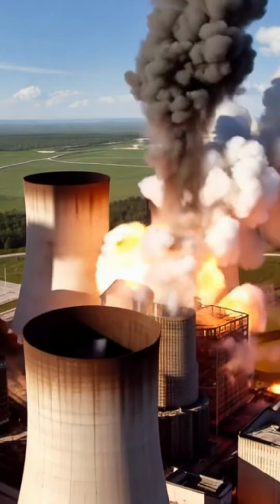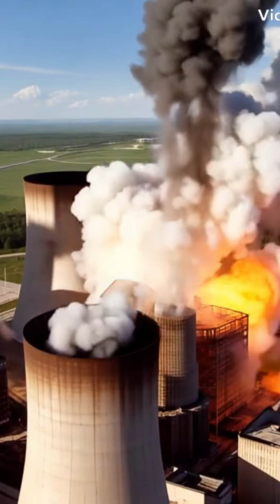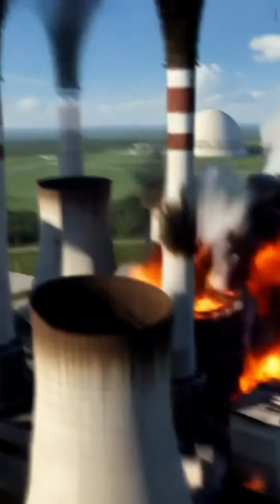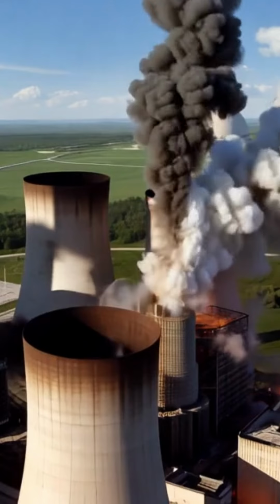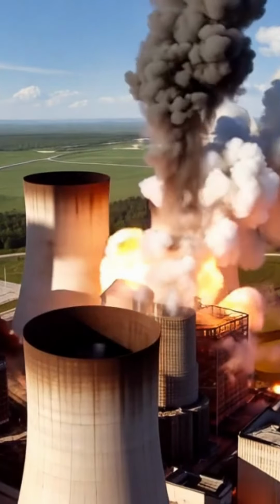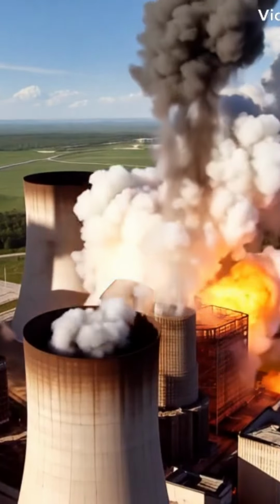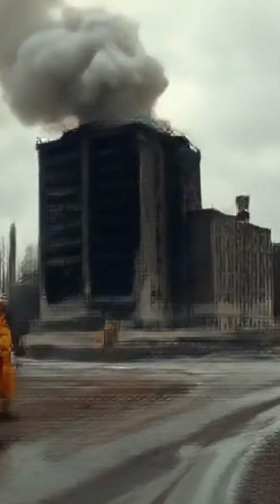The explosions caused a fire that burned for 10 days, releasing large amounts of radioactive materials, including iodine-131, cesium-137, and strontium-90. The Soviet government initially tried to cover up the incident, delaying evacuations and international warnings.